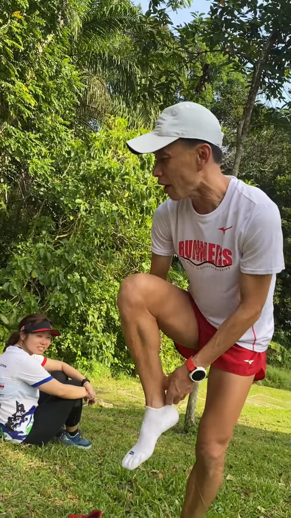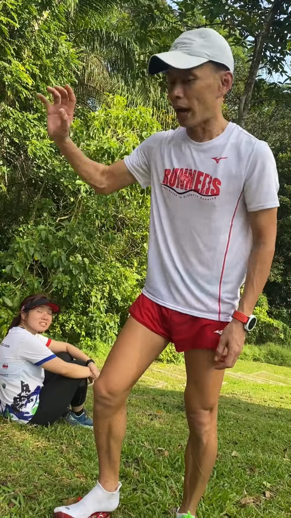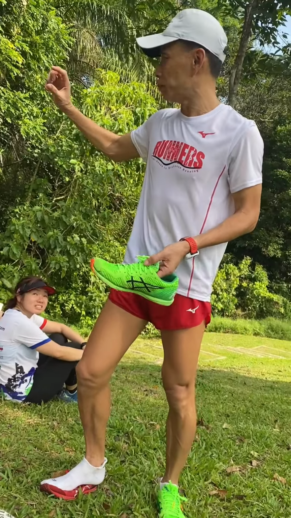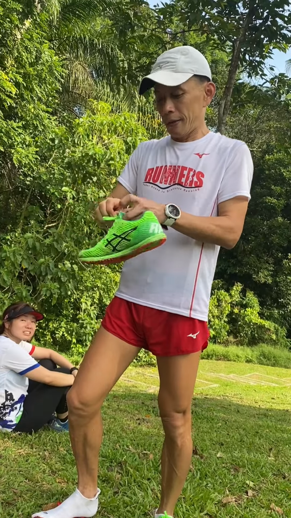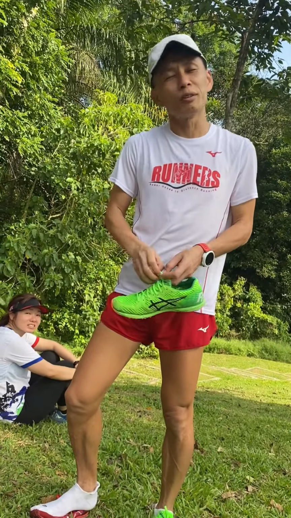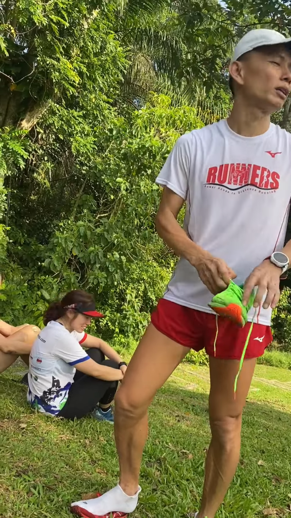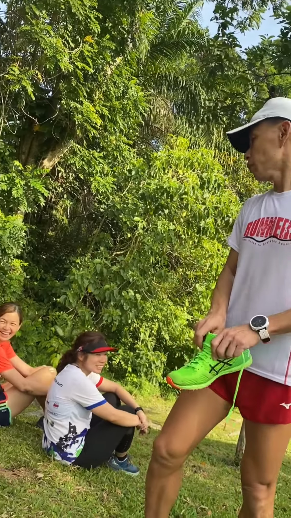But if you are wearing Hoka, okay, or you are wearing all those Brooks ultra shoes, throw them to the river, right? Yeah, you can throw away the shoes. You know why or not?